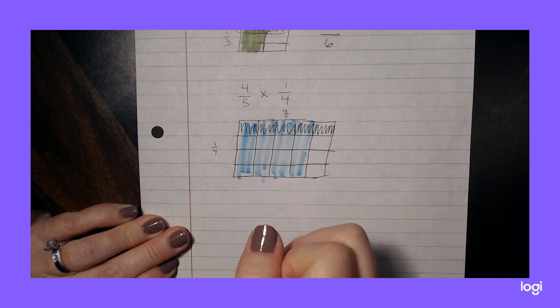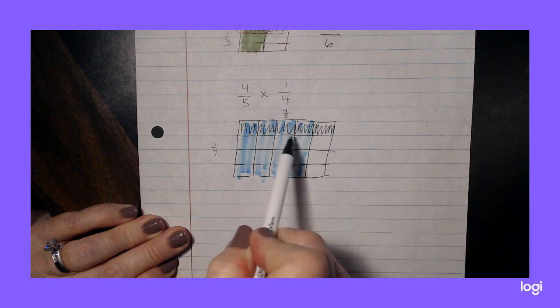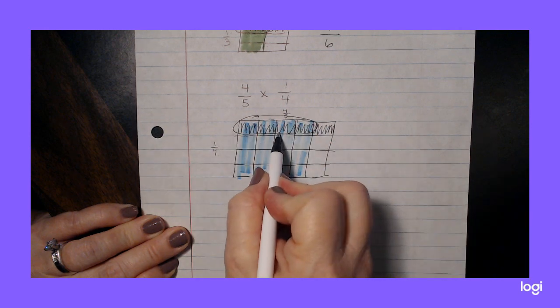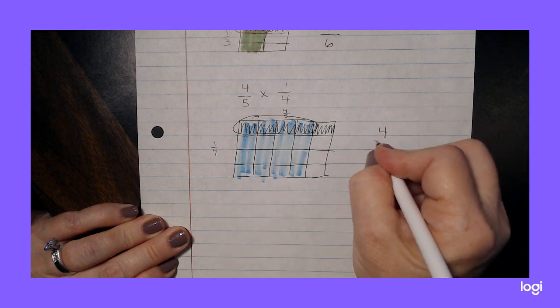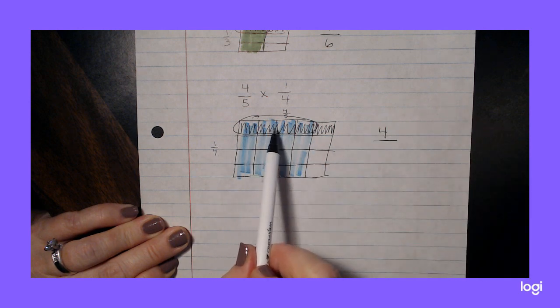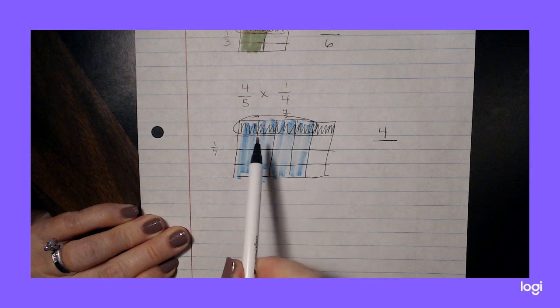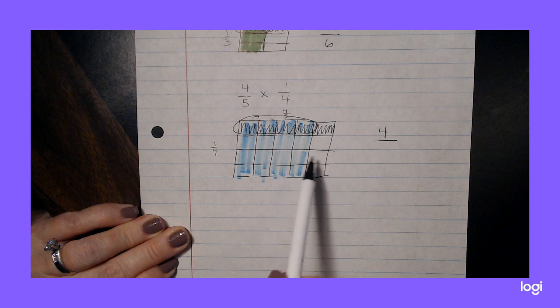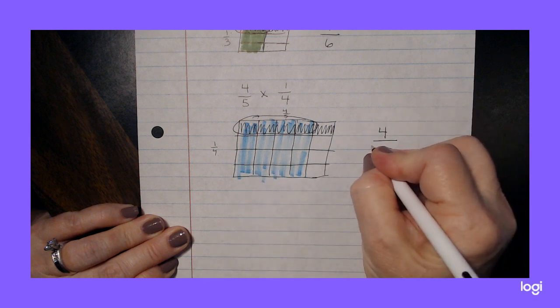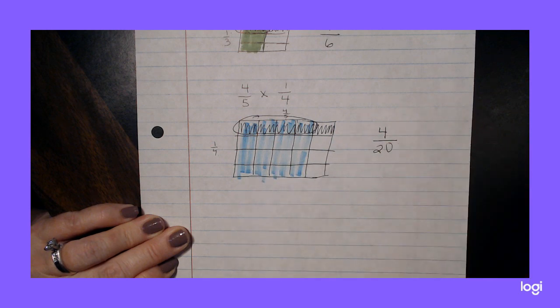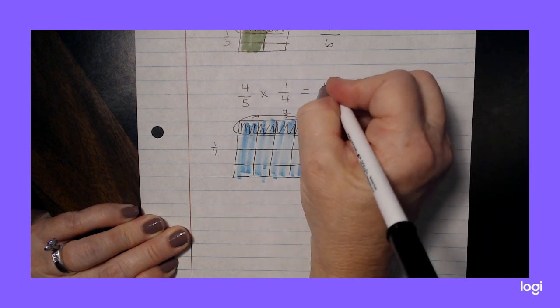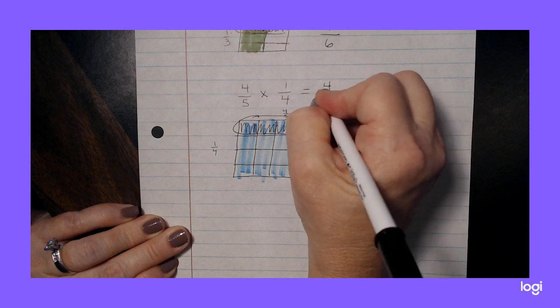I'm going to circle where I have highlighter and pencil both, which is right there. I have circled 1, 2, 3, 4 out of a total of 1, 2, 3, 4, 5. This would make 10, 15, and 20. So my answer is 4/20.